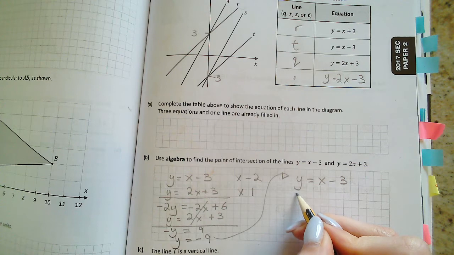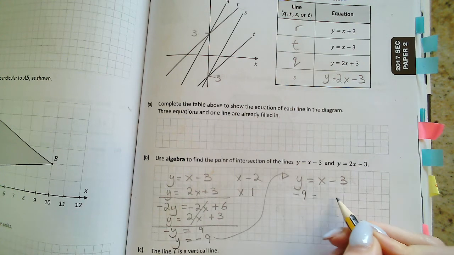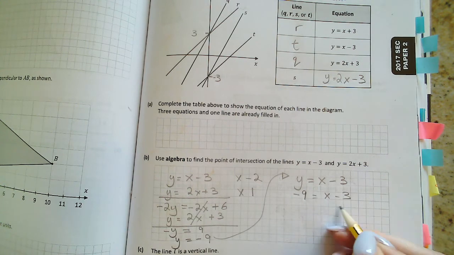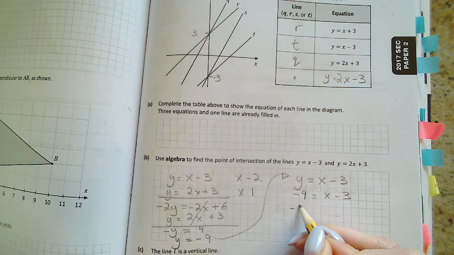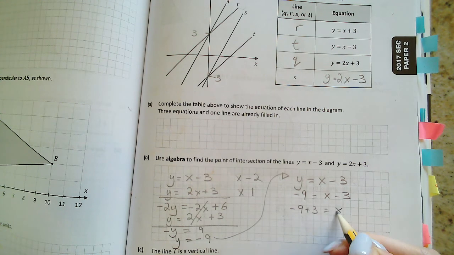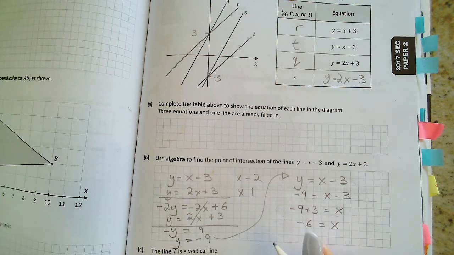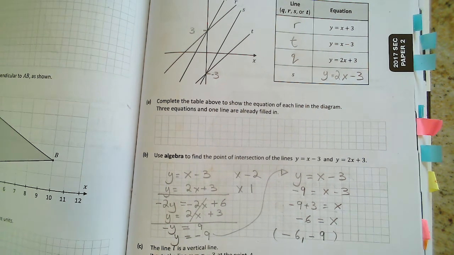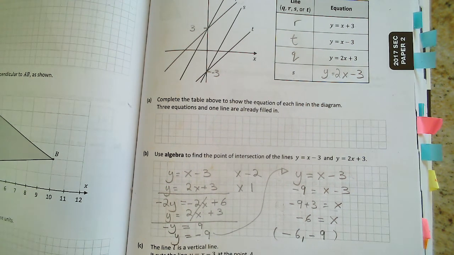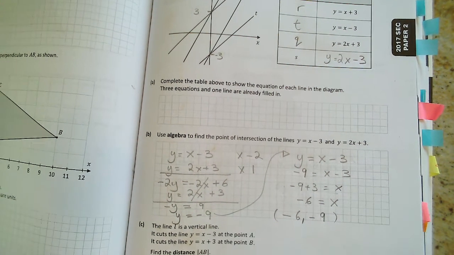And I have that y is minus 9. So what's x? We're going to add 3 to both sides. So we get minus 6 is equal to x. So my point of intersection is (minus 6, minus 9). And that's that one.